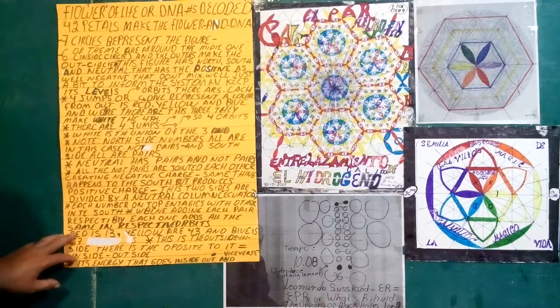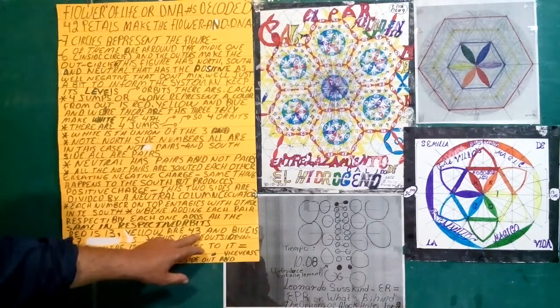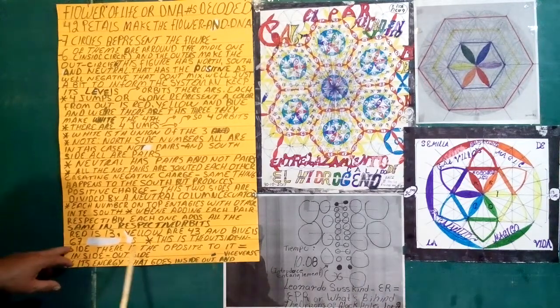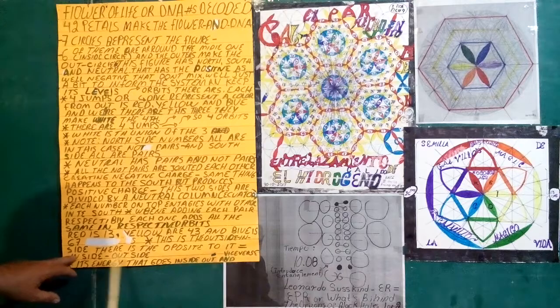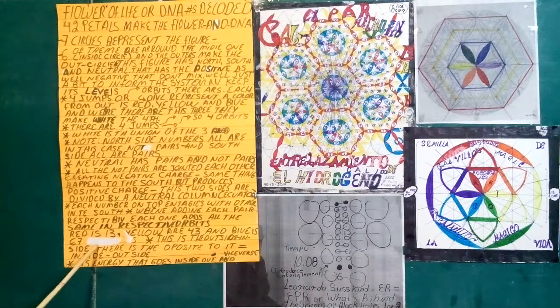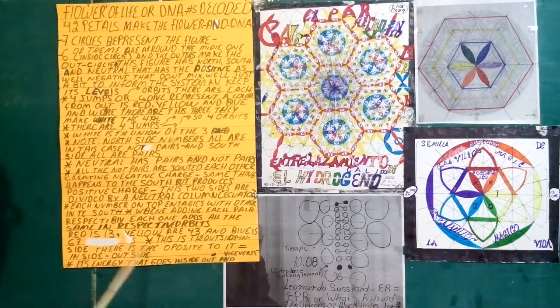Let's see what we didn't say. We said red is 13. All of them are the same. Yellow are 43, blues are 67, you got it. And white, I didn't write it down, it's 79, okay? So red is 13, yellow is 43, blue is 67, and white is 79, okay?